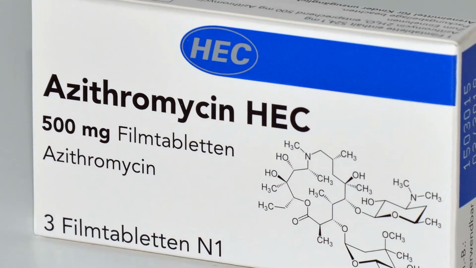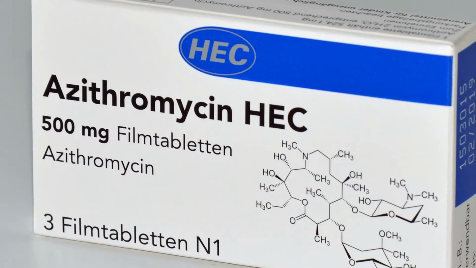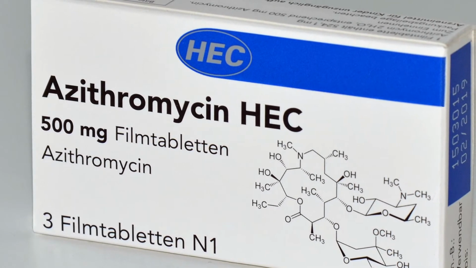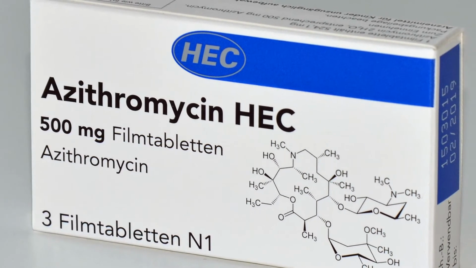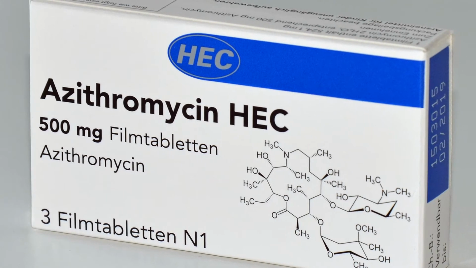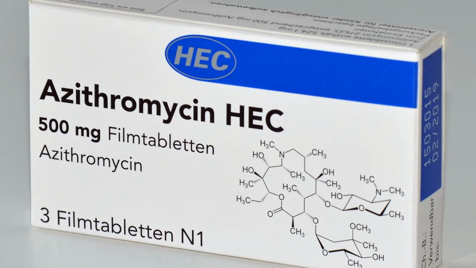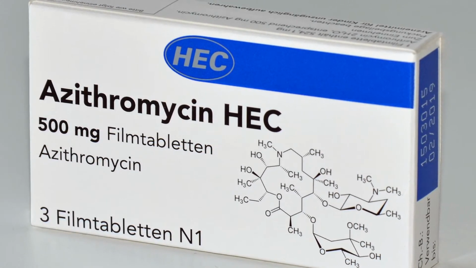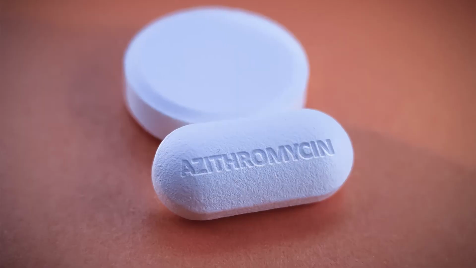Older adults may be more likely to have side effects on heart rhythm, including a life-threatening fast heart rate. Common azithromycin side effects may include diarrhea, nausea, vomiting, stomach pain, or headache.